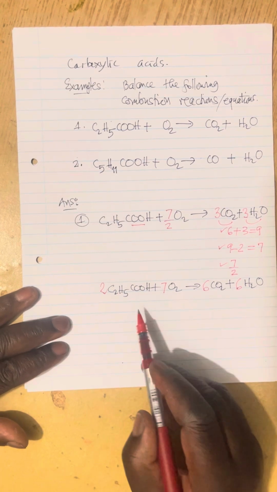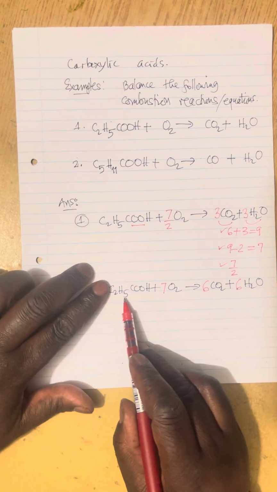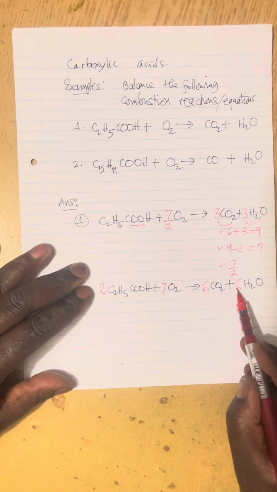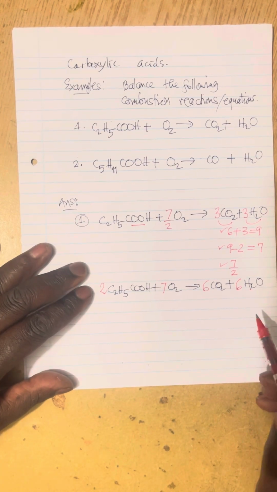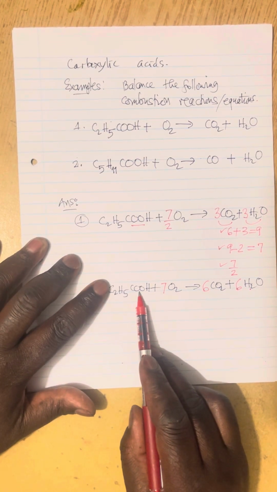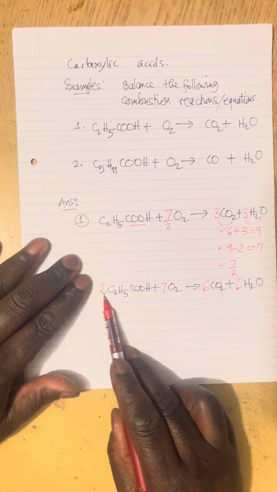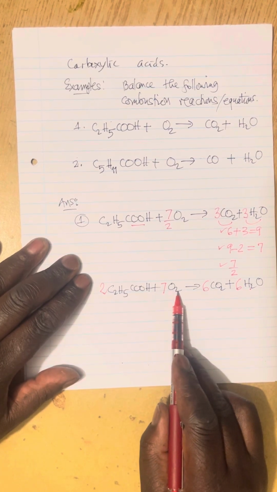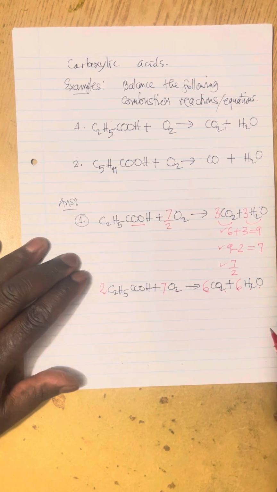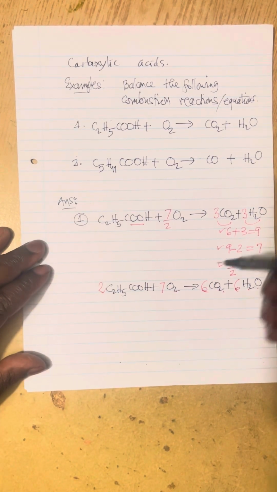And here you have 6 carbons. Let's go to hydrogens. 5 plus 1, that's 6 times 2, 12 hydrogens. 6 times 2, 12 hydrogens. Let's look at oxygens. We have 2 oxygens times 2, that's 4, plus 14, that's 18. This is 6 times 2, 12 plus 6, 18. The equation is balanced. Let's move on to the next one.